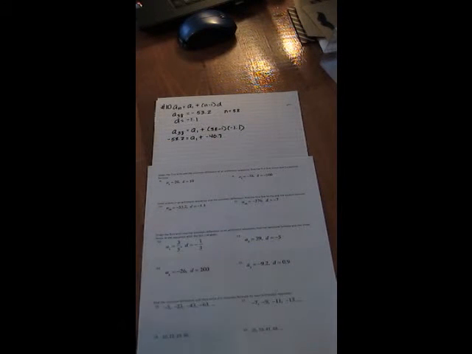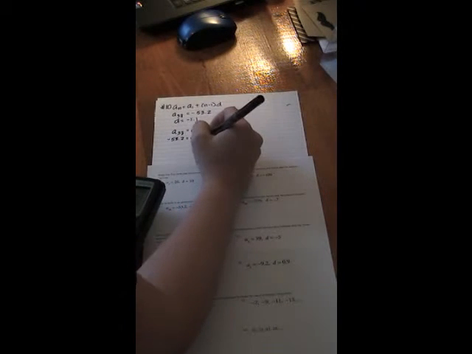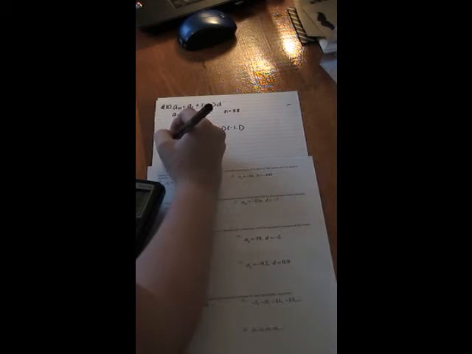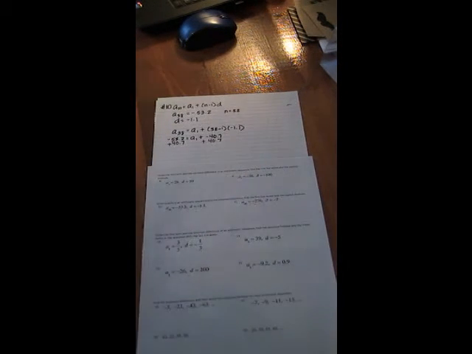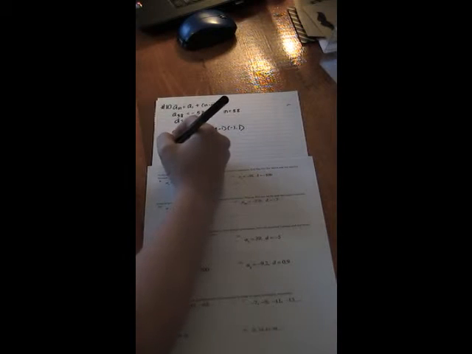So I would do the opposite operation. So if it's plus negative, that means I want to add the positive 40.7 to both sides. So that would be negative 53.2 plus 40.7, which is negative 12.5.